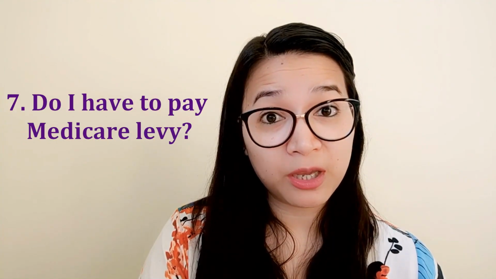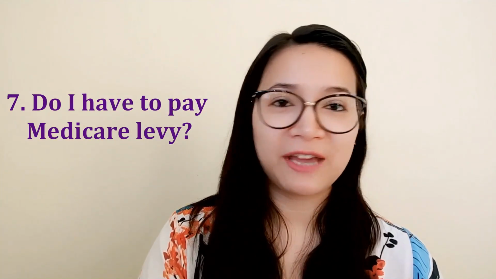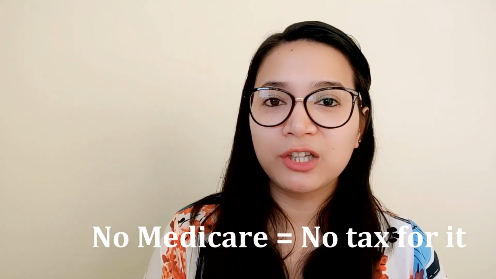The 7th question for today is, do I have to pay Medicare levy? No, you don't have to pay a Medicare levy, because even though you are an Australian tax resident for tax purposes, you are not like an actual Australian resident, so you don't get the Medicare facility here, so you're not paying for that. So in this section, if you have lived whole of 365 days here, then you can just select the full exemption option. But if you have lived like 6 months here, then just select the half exemption, or count the number of days that you have lived here, and you can just put that value.